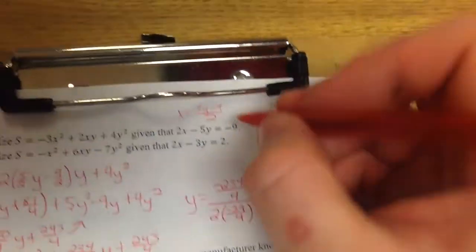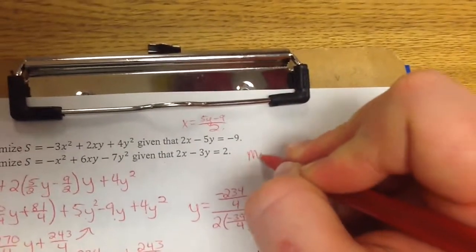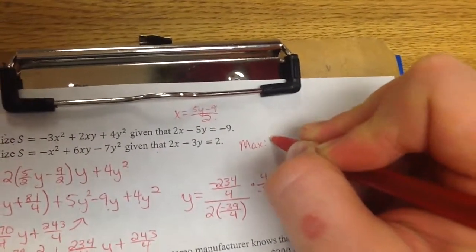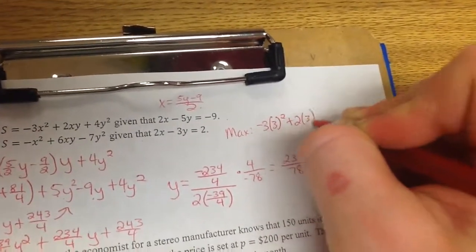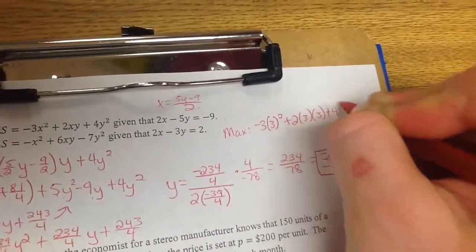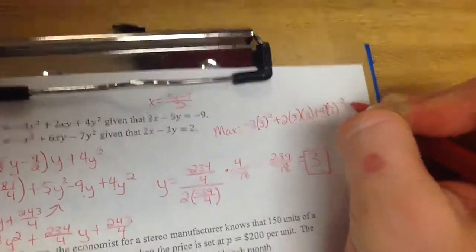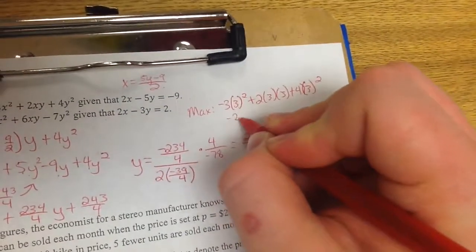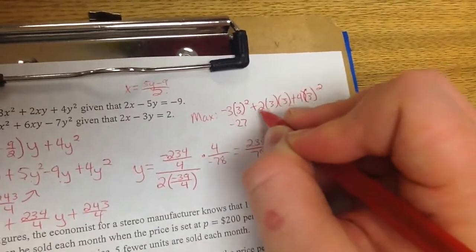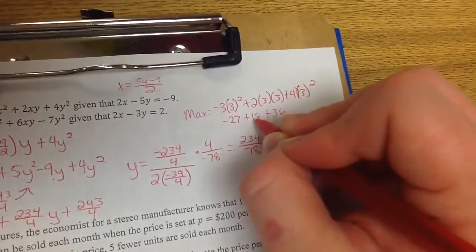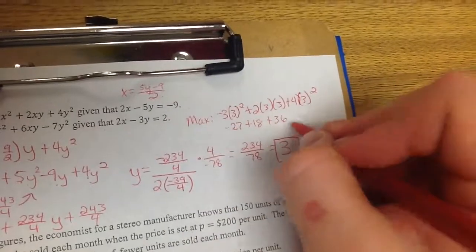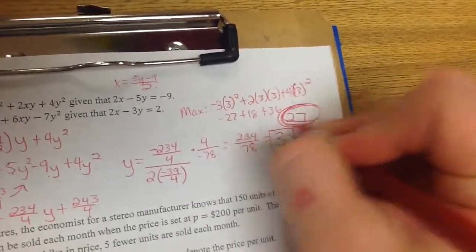So to finally answer the question, the max would be negative 3 times 3 squared plus 2 times 3 times 3 plus 4 times 3 squared. That's 9. That's negative 27. 9 times 2 is 18. 9, 36. So that's 40. 54 minus 27 is the final answer.